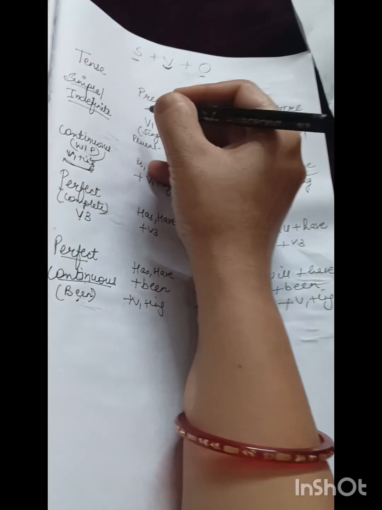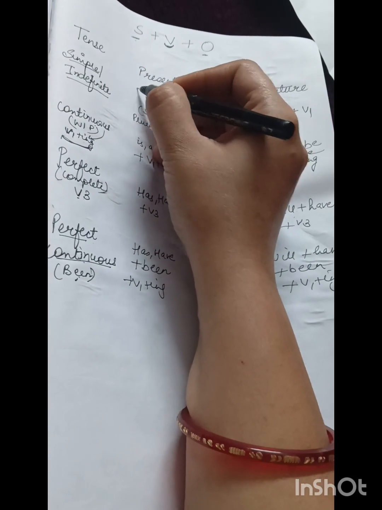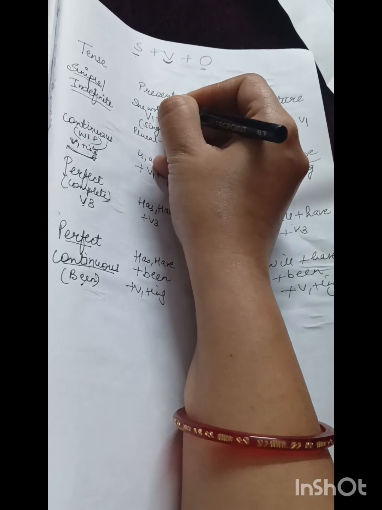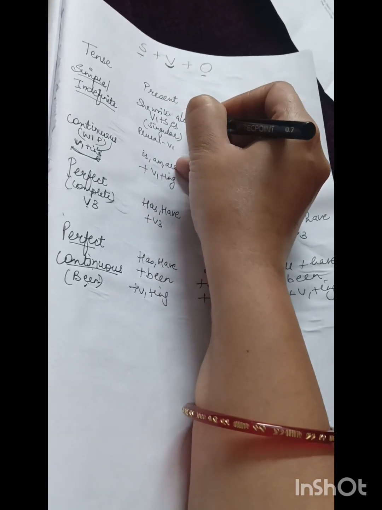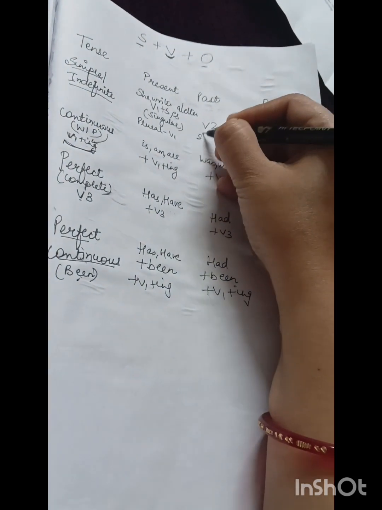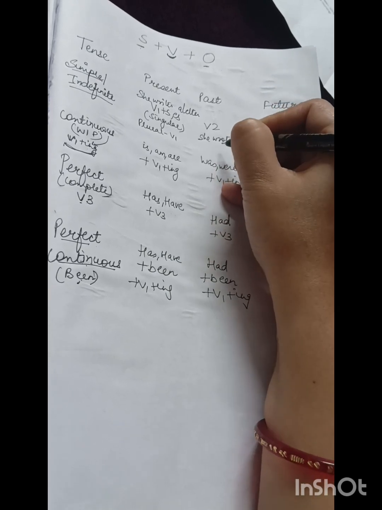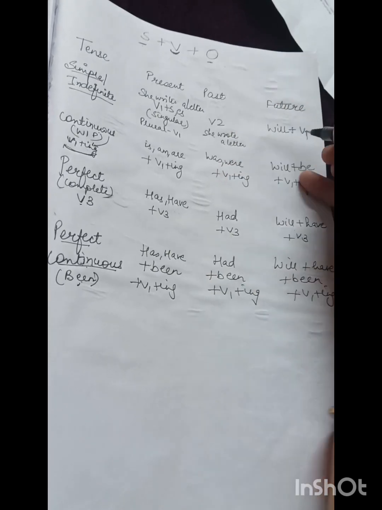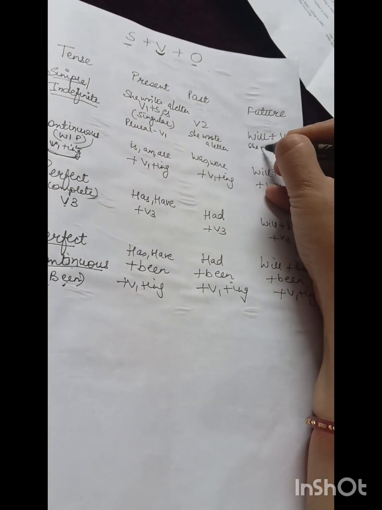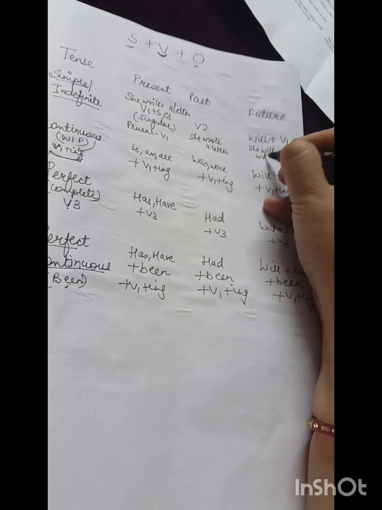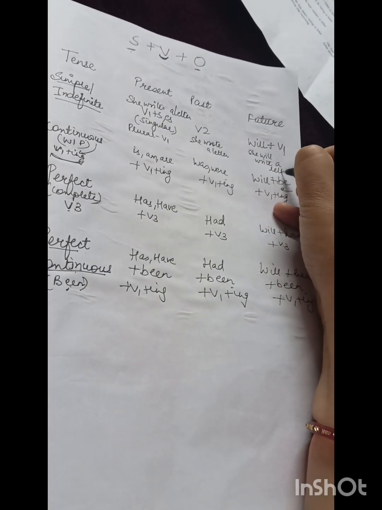V1 plus S/ES. If I take an example, this can be written as she writes a letter. She wrote a letter. She will write a letter.